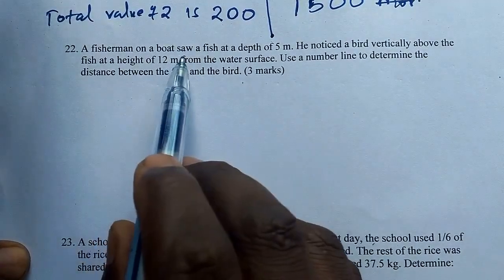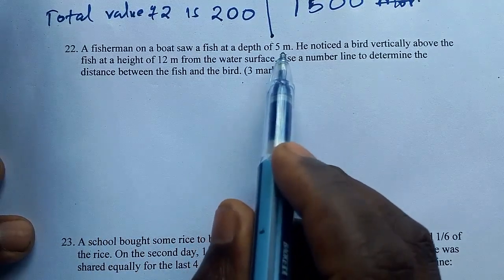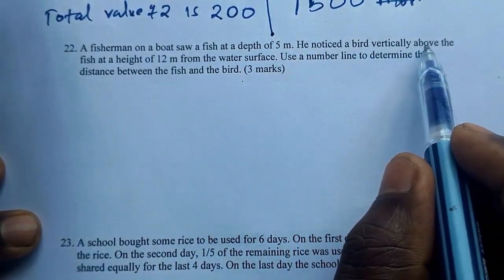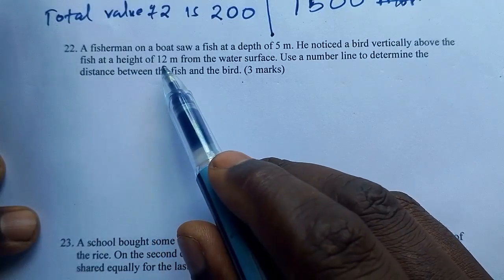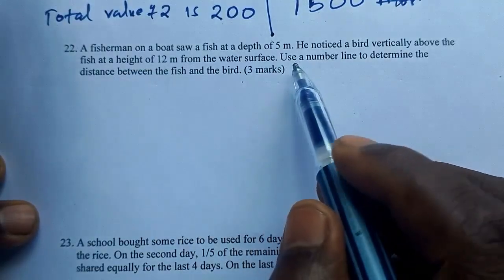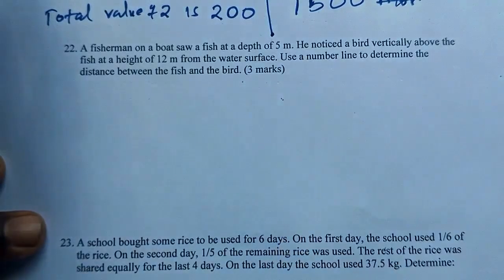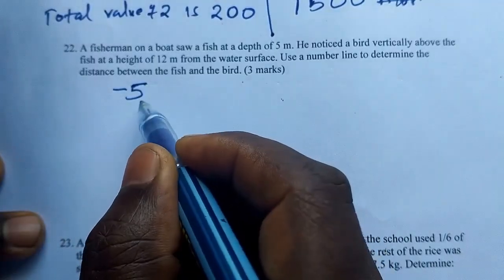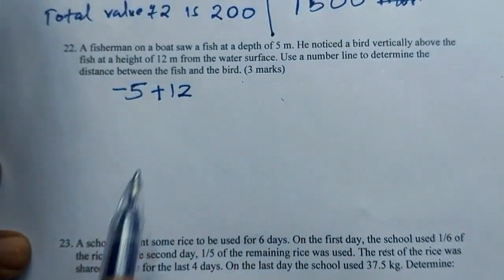A fisherman's boat saw a fish at a depth of 5 meters. That's inside the water. He noticed a bird vertically above the fish at a height of 12 meters from the water surface. Use the number line. So the water surface will act as the 0. So this is the same as -5 because this one is inside the water. We are going to add 12, so we are going to use the number line to do this.